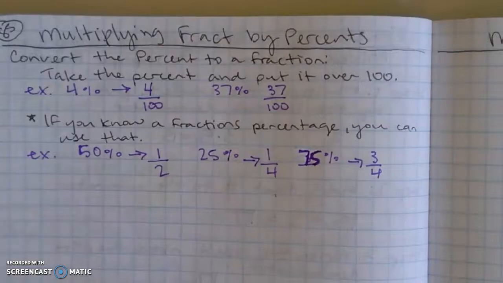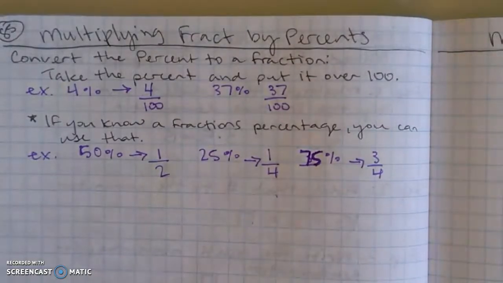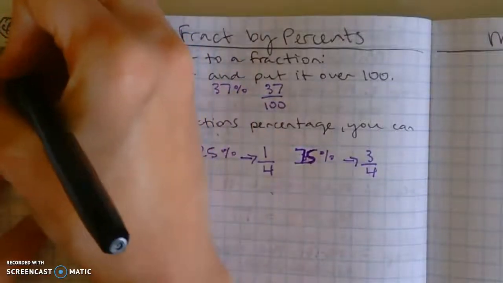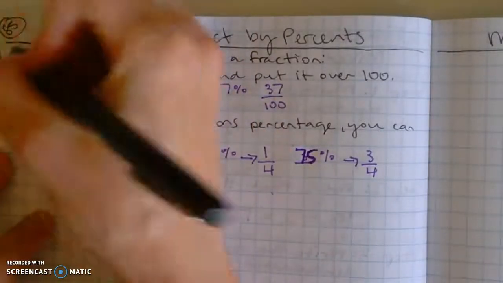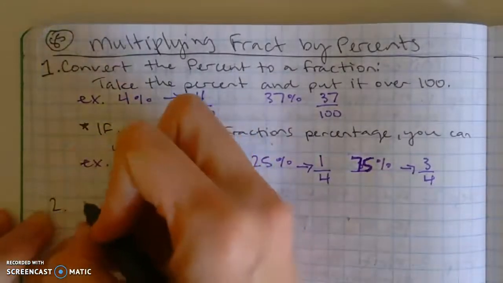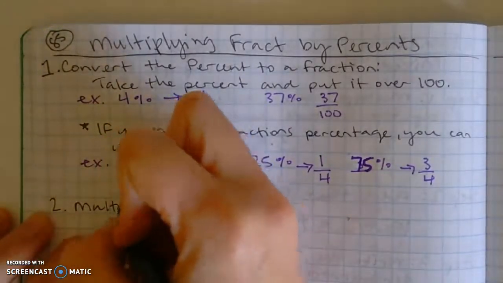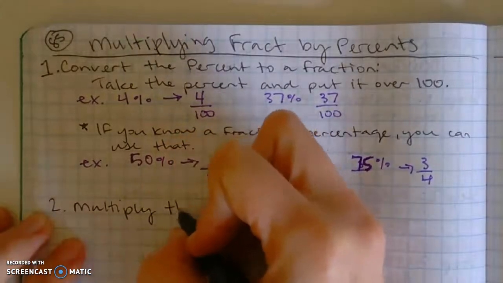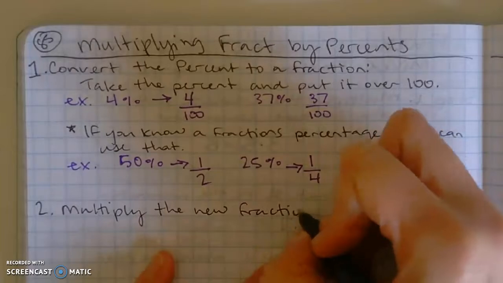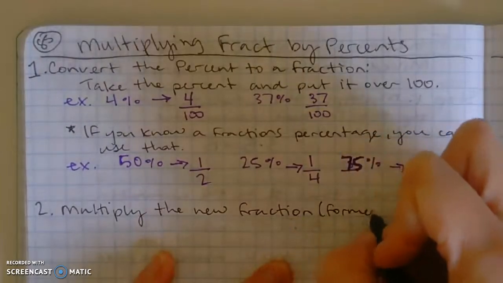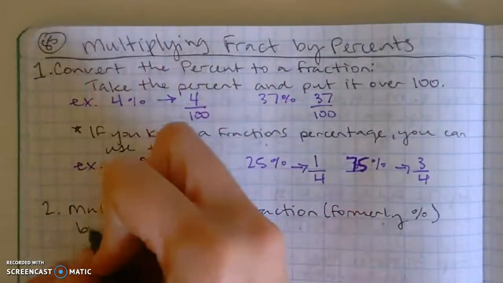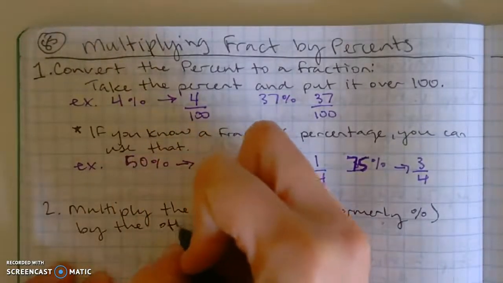Okay? All right, so once you have converted the percent to a fraction, we'll do this as step 1. And now our second step is going to be to multiply the new fraction, which was formerly the percent, by the other fraction.